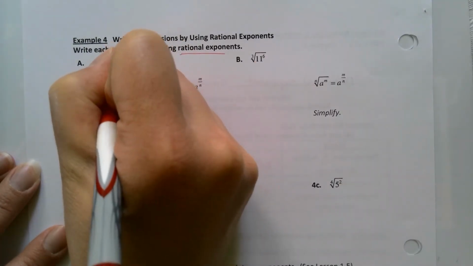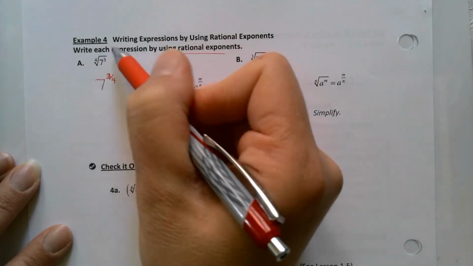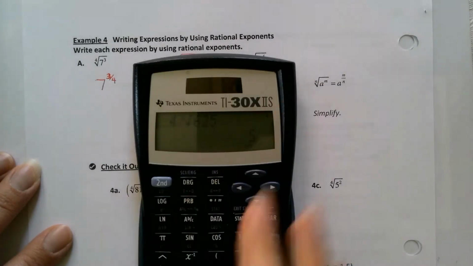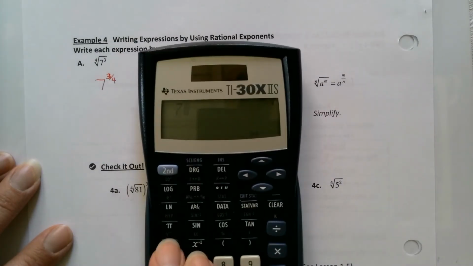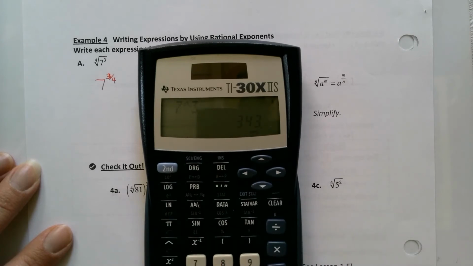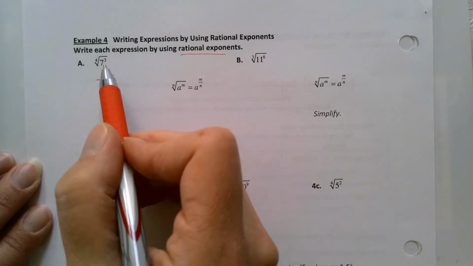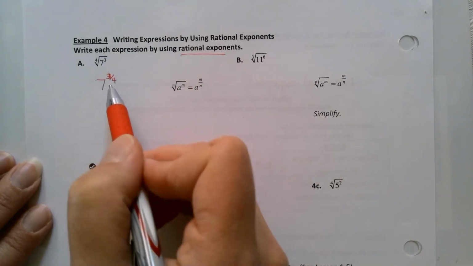Again, it's actually easier to evaluate them in root form. There is no fourth root of 7. All right. If I would have taken 7 to the third, whoops, I get 343. There is no fourth root in 343. So we're not being asked to simplify this. Again, we're just changing the form here.